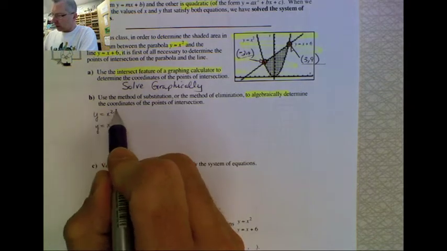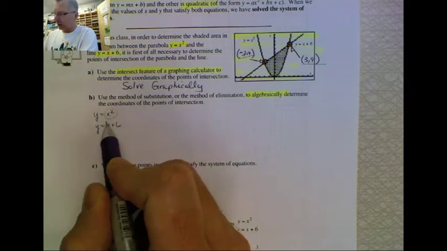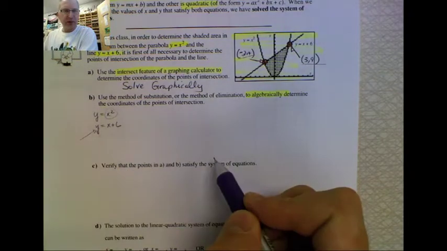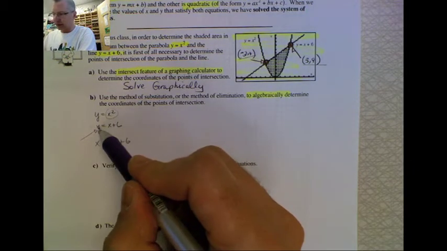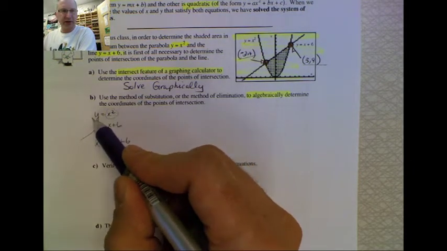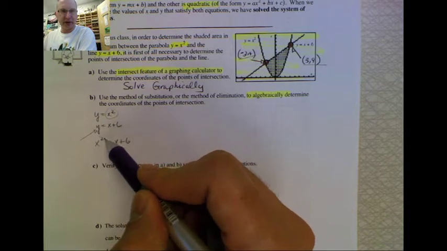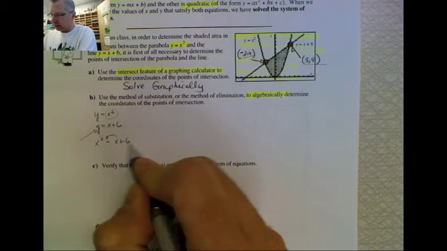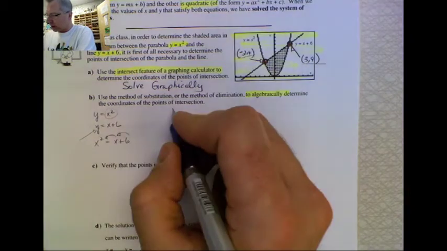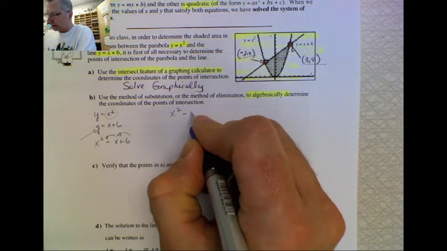So if we know y has a value of x squared, that means we can replace y in our second equation with x squared. All I did is replace this y with x squared, because it says y equals x squared. Now we're going to form a quadratic equation. We're going to subtract x and subtract 6, so we get x squared minus x minus 6 equals 0.